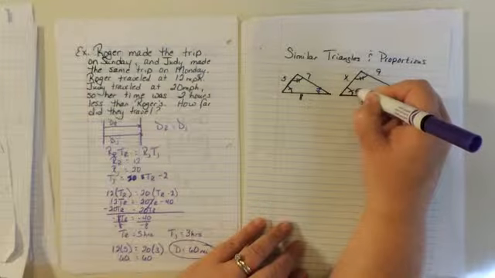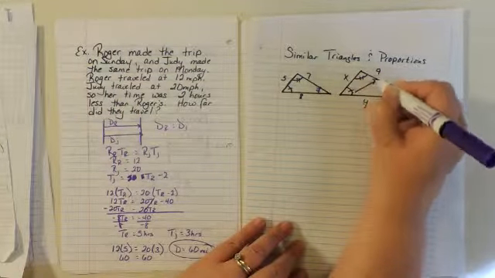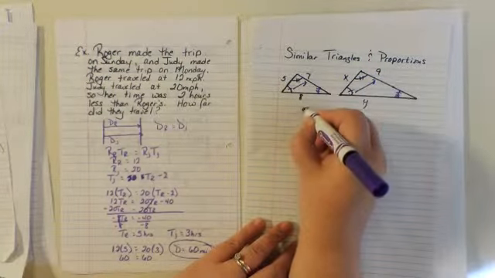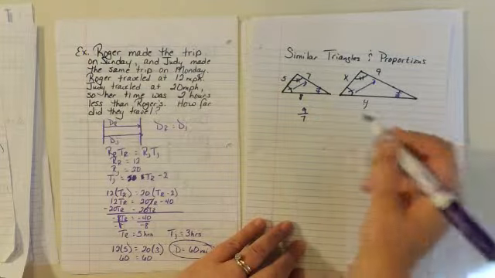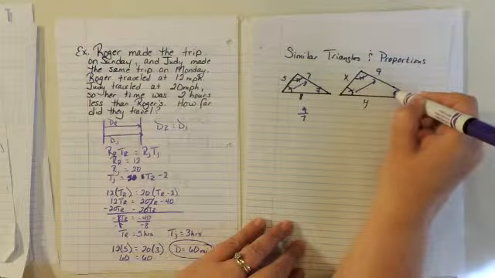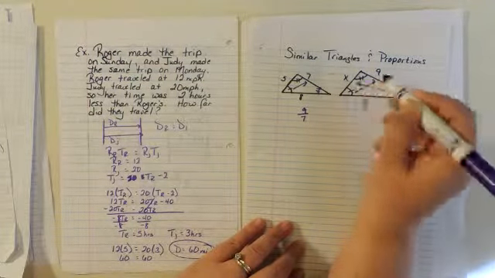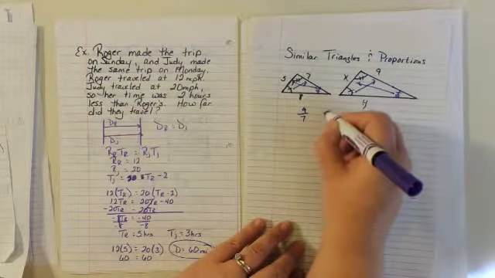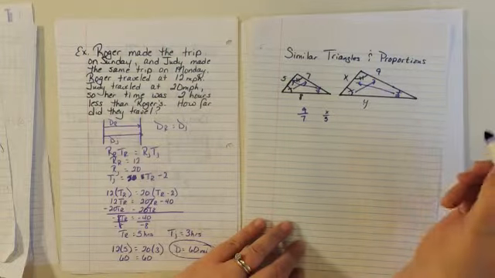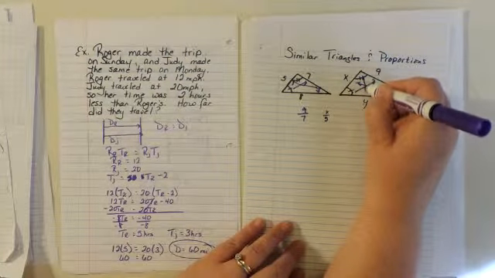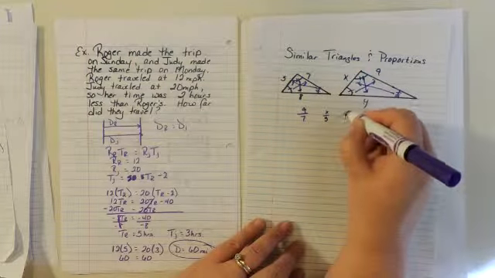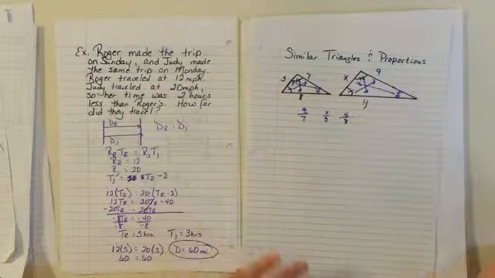So this side corresponds to this angle, which means this side corresponds to this angle. So we have 9 over 7. This angle corresponds to this side, and this angle corresponds to this side. So we have x over 5. And this angle corresponds with this side, and this angle corresponds with this side. We have y over 8.